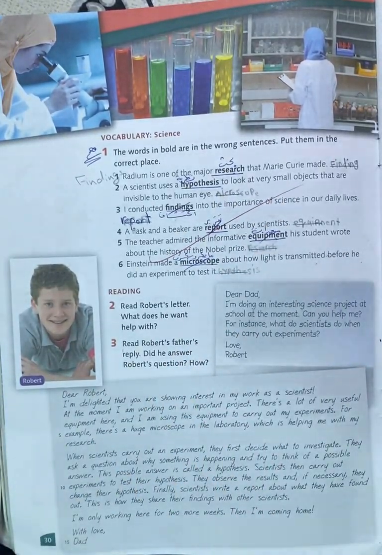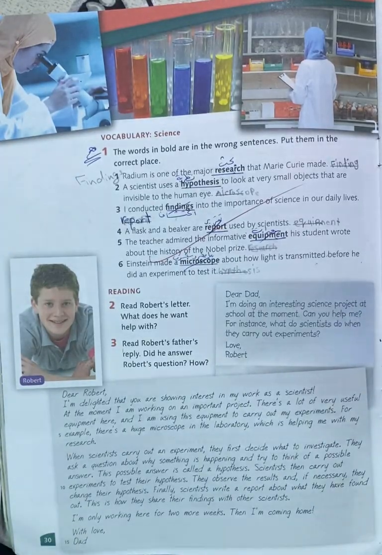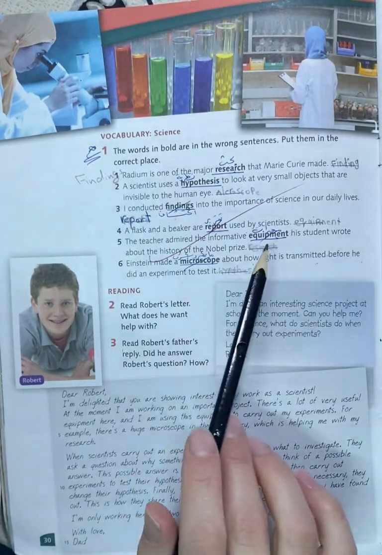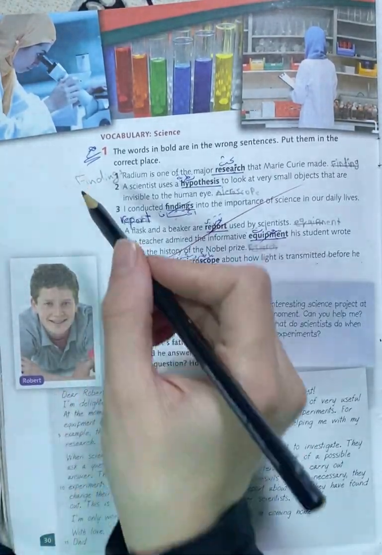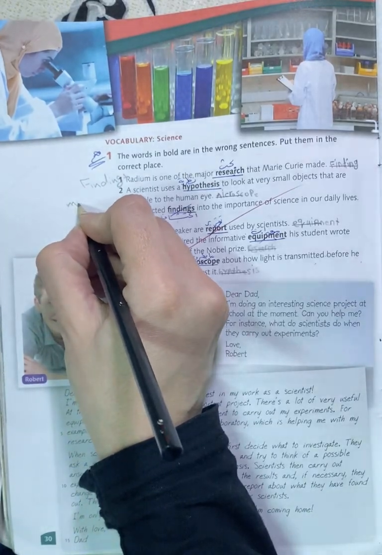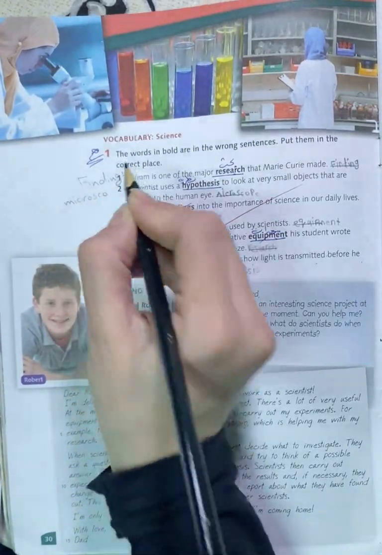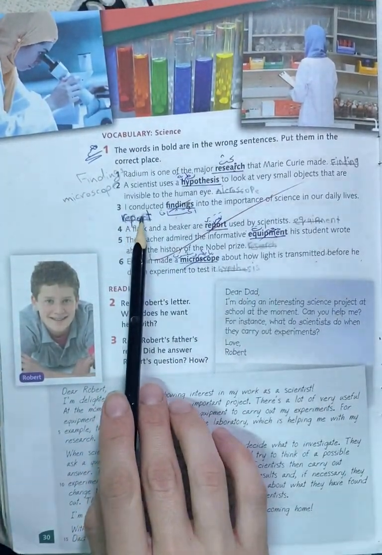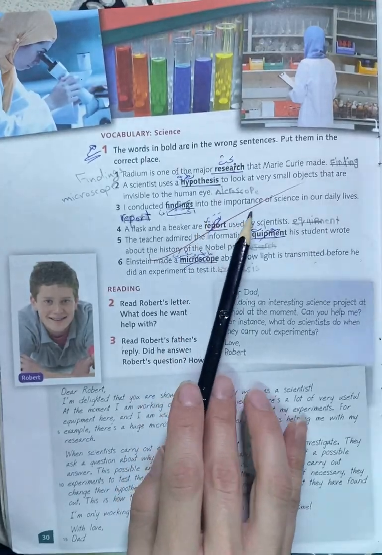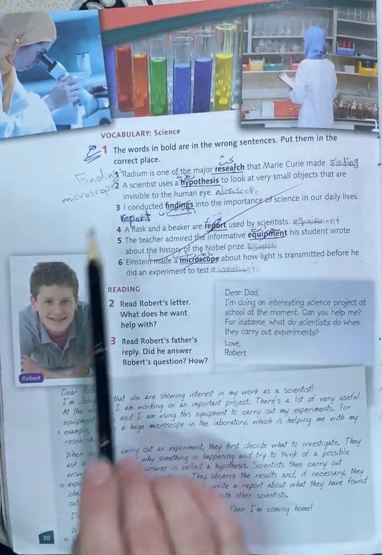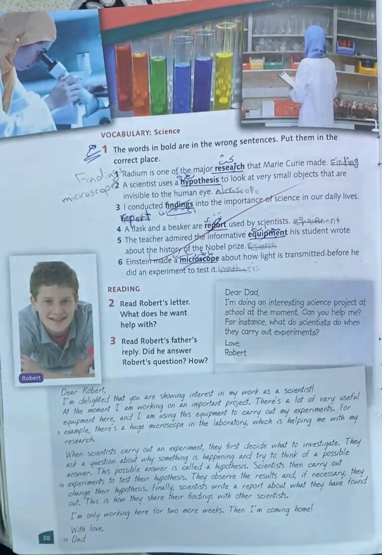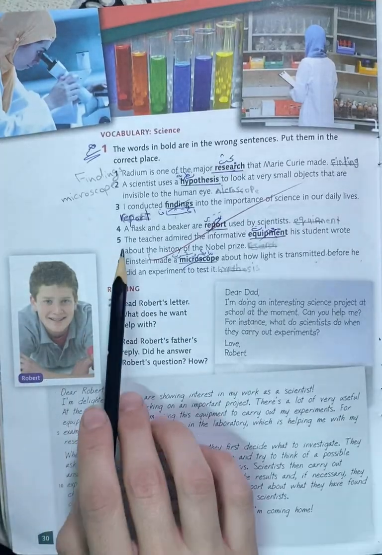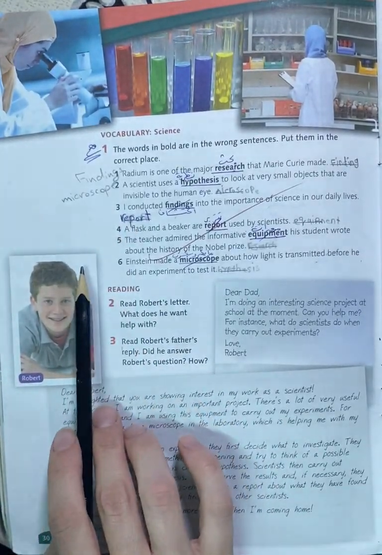What did they use? إيش بيستعملوا عشان يشوفوا الأجسام الدقيقة؟ Did they use microscope or equipment? No, they use a microscope. So number 2, microscope. Okay, number 3, I conducted into the importance of science in our daily lives. What does it mean? Is it I'm finding and conducted findings? No, it's report. Okay, so number 3, it's report.